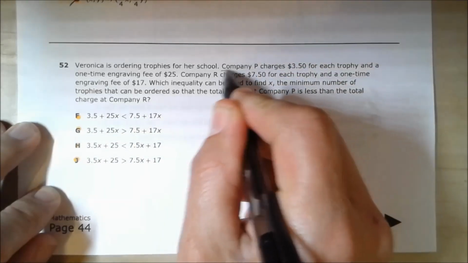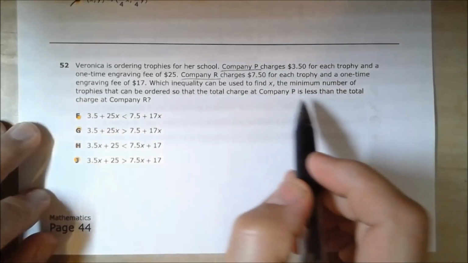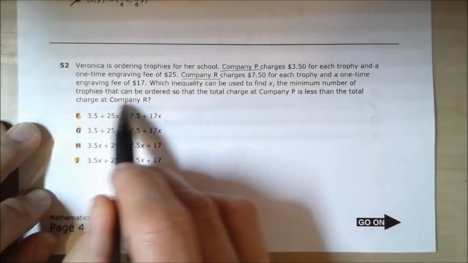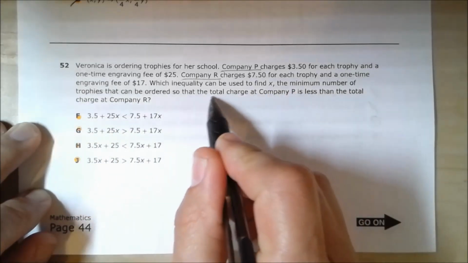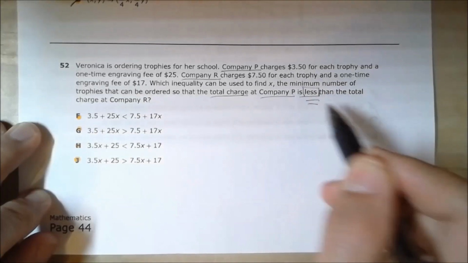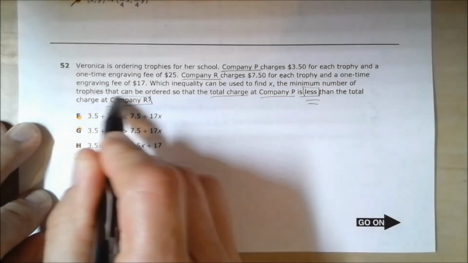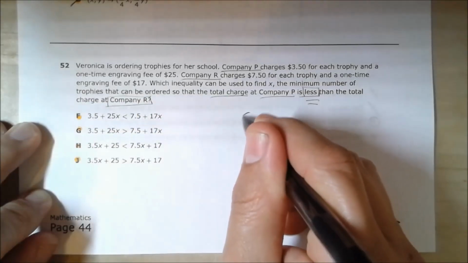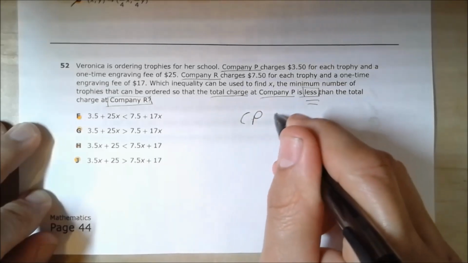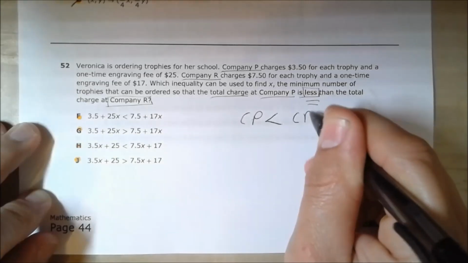First of all, we got two companies. We got Company P and we got Company R. And it says, in the end, which inequality can be used to find x, the minimum number of trophies that can be ordered, so that the total charge at Company P is less, I'm going to underline that 2 times, less than the total charge at Company R. Therefore, what we want to say is Company P, I'm just going to put CP, is less than Company R, CR.